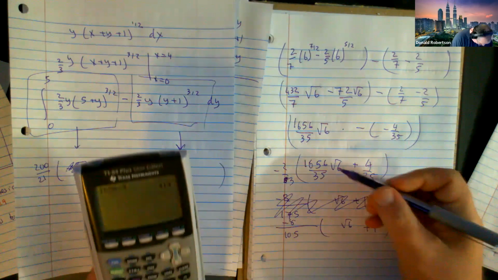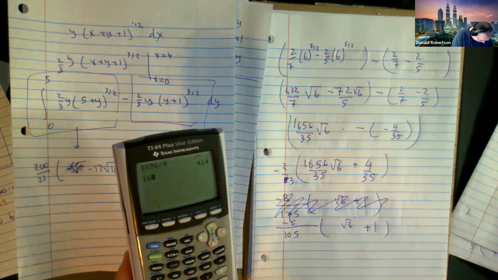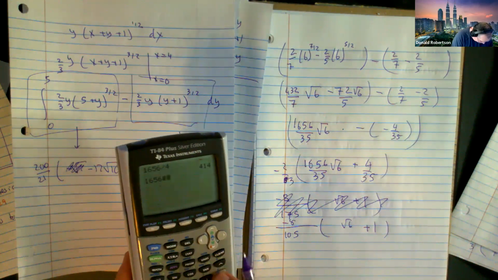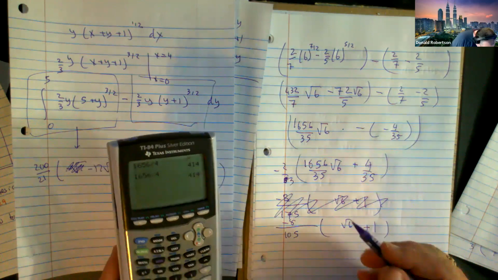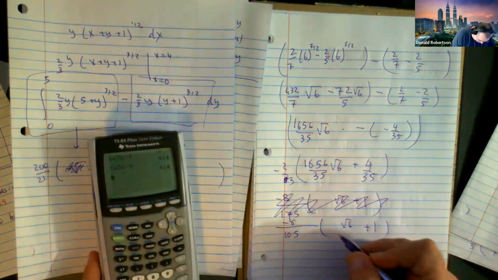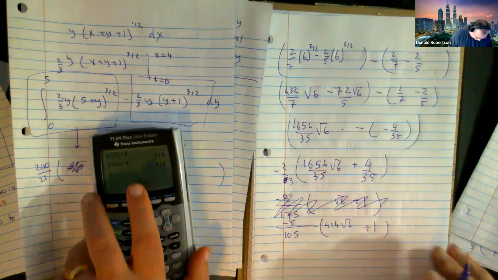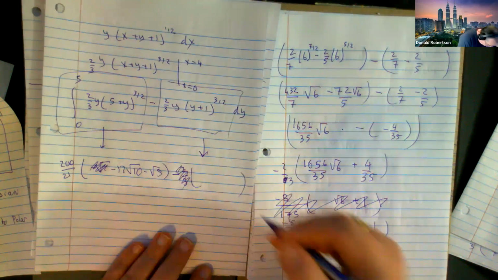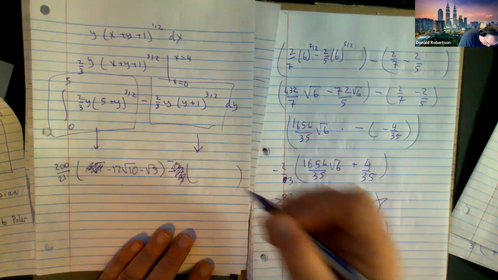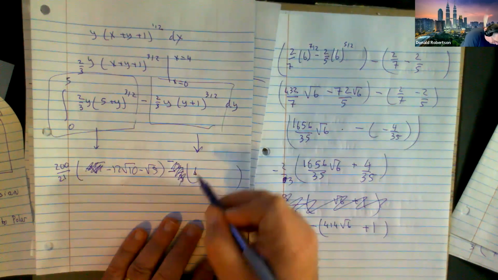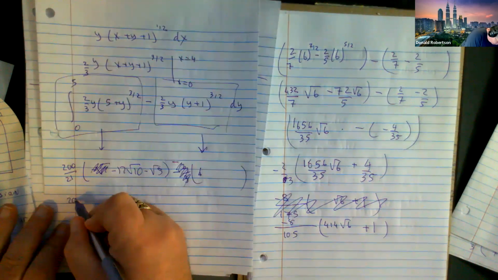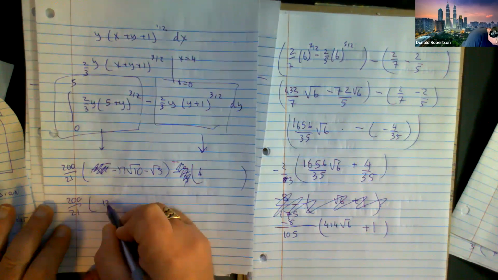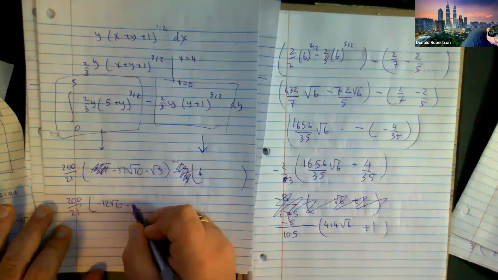This guy is going to be 1656 divided by 4, and I'm going to get 414 of those guys. So take away. Okay, so we have the original one looked like this.